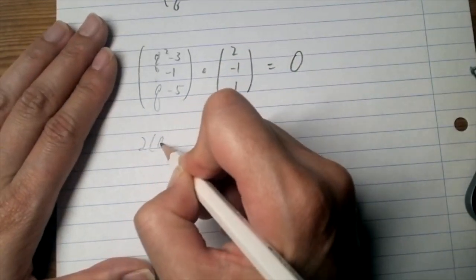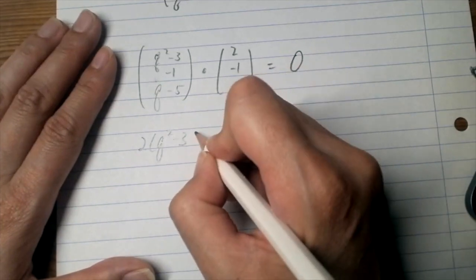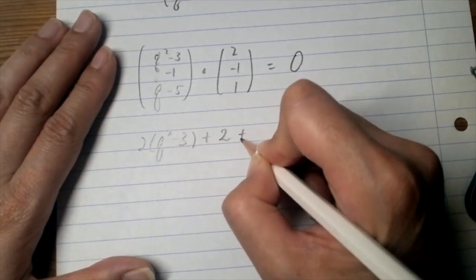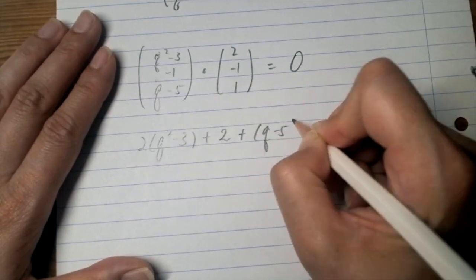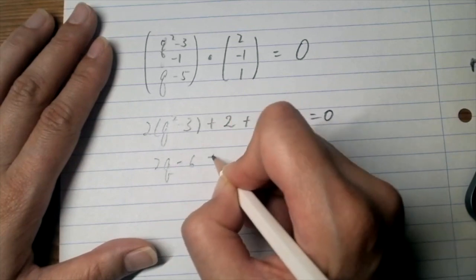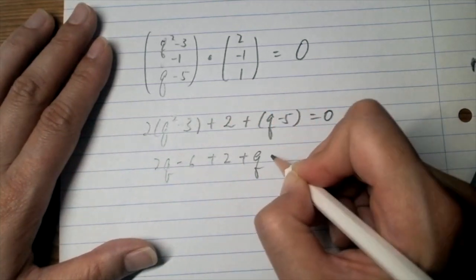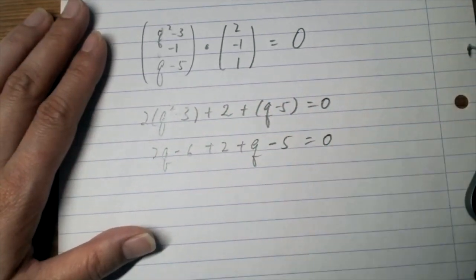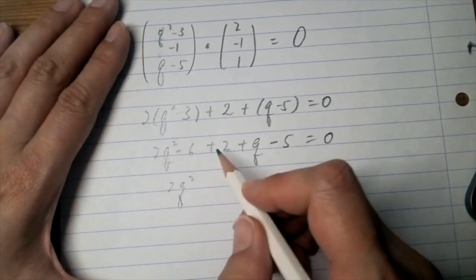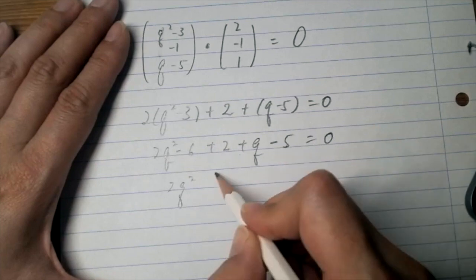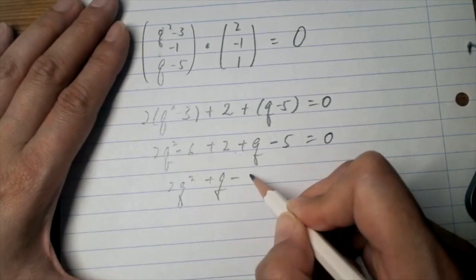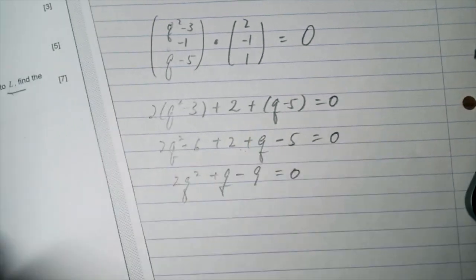Rearranging it, 2q squared minus 3 plus 2 plus q minus 5 equals 0. So 2q squared minus 6 plus 2 plus q minus 5 equals 0. Rearranging it, so 2q squared minus 4 plus q minus 9 equals 0.